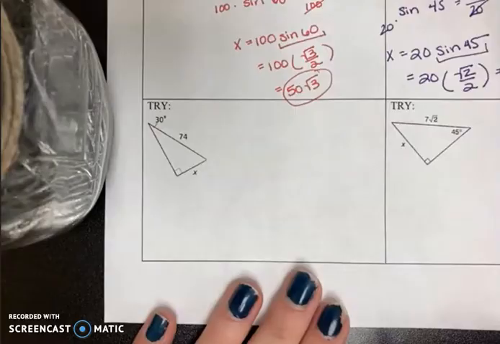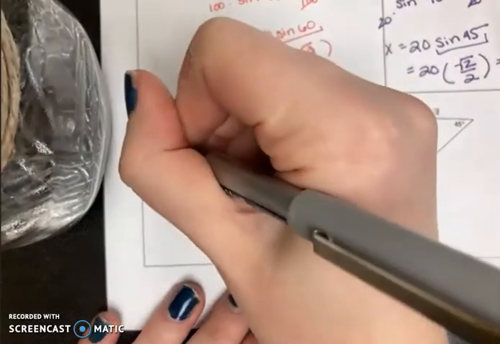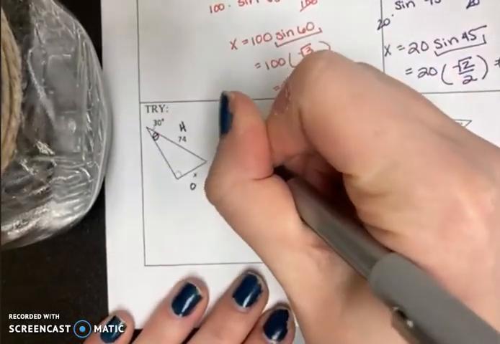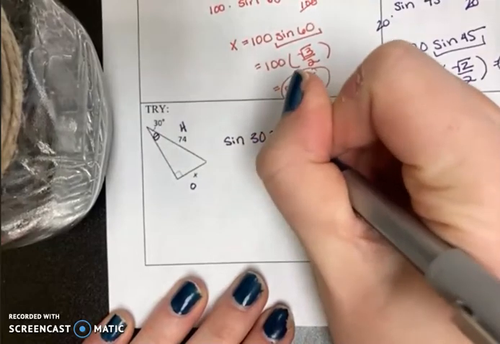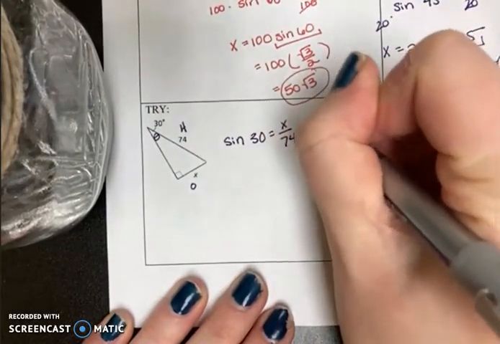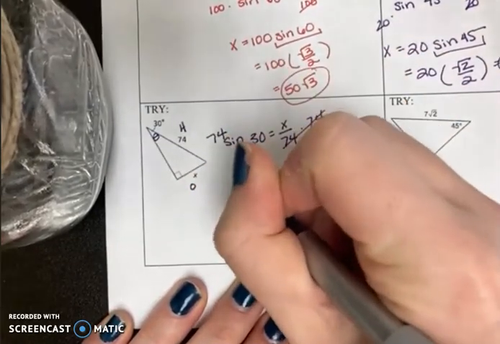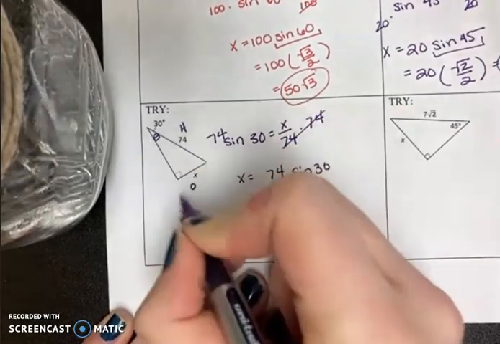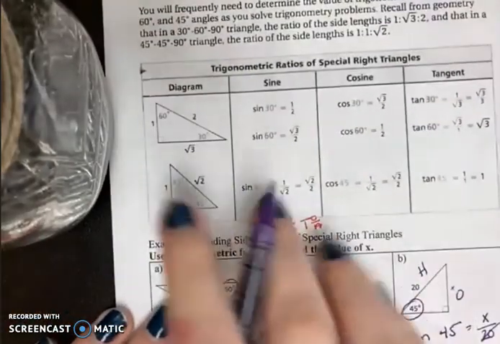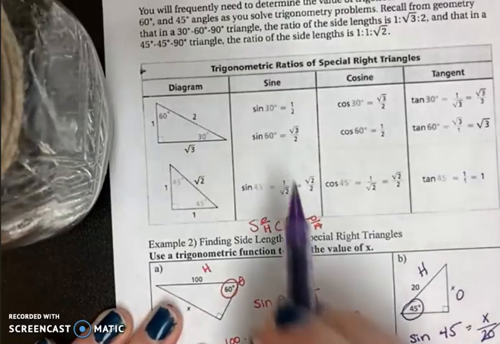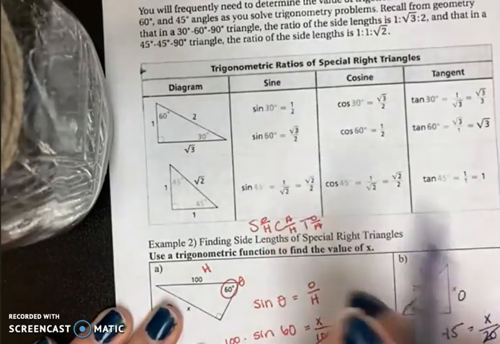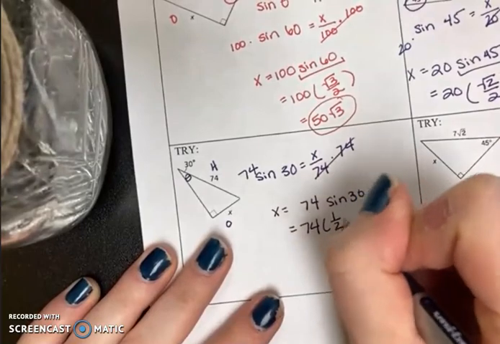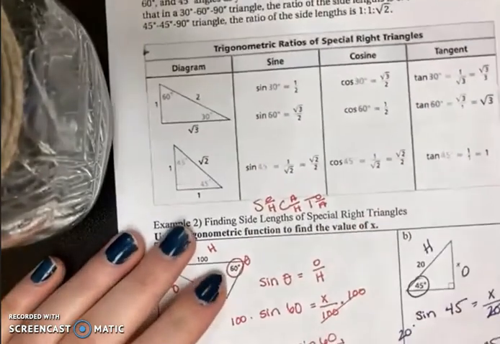All right, time to check your work. Your theta was 30. We had the opposite and hypotenuse, so you should have said sine of 30 equals x over 74. You multiply each side by 74 and get x equals 74 sine of 30. This was a 30, 60, 90, so I'm going to go up to my table. Sine of 30 was 1/2. So you could just plug in 74 times 1/2. Again, I am going to point out, though, how we would have gotten that.